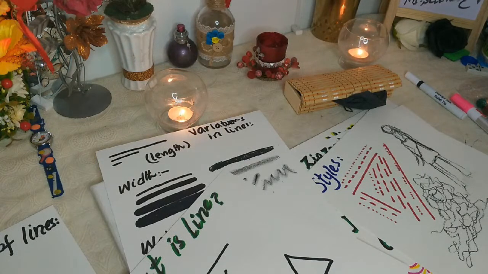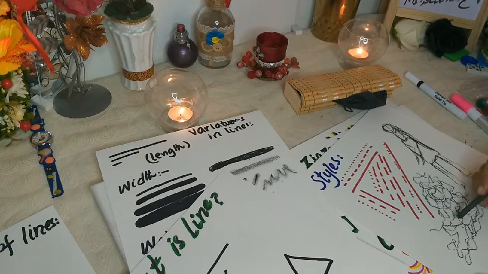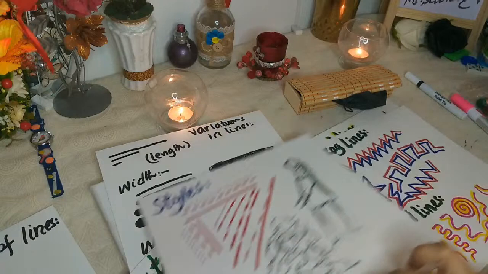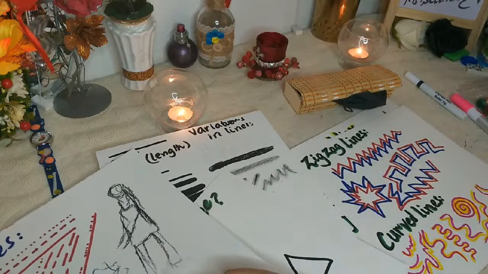And the continuous line is when the drawing is done in one go without ever lifting it from the page. So whenever you are making a contour line or continuous line, you complete the full drawing on your paper without moving your hand.